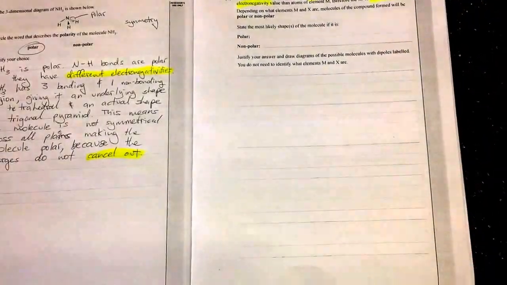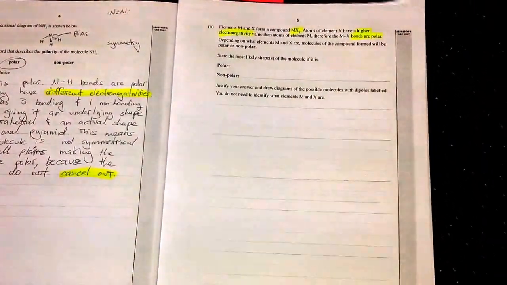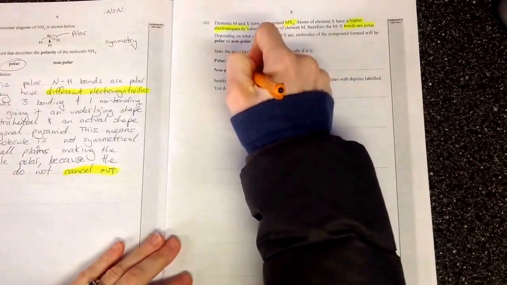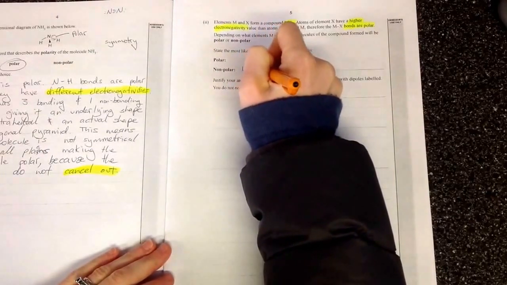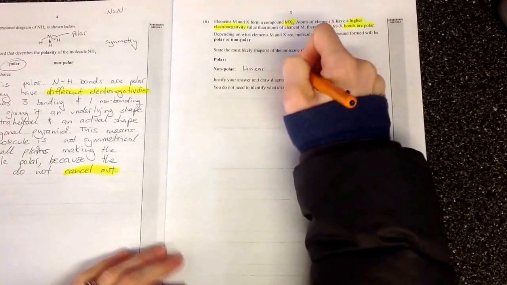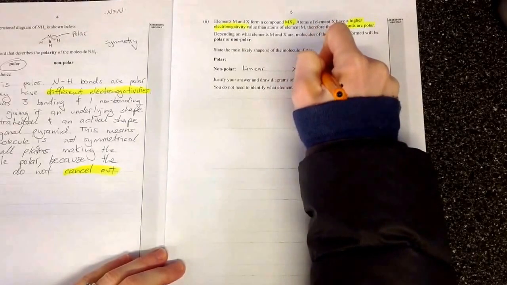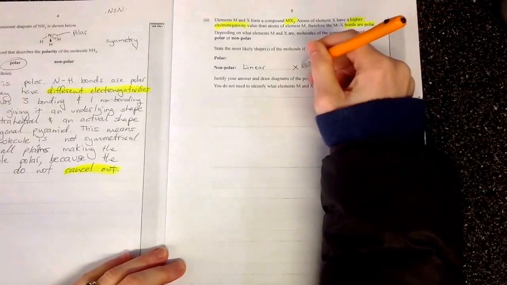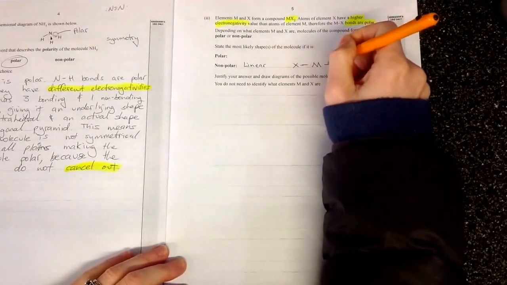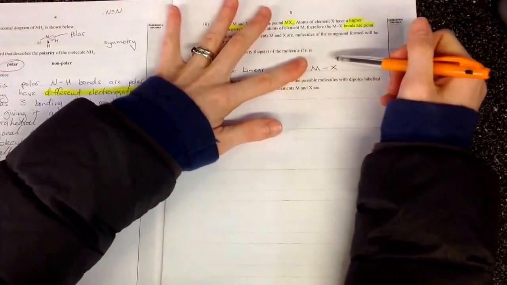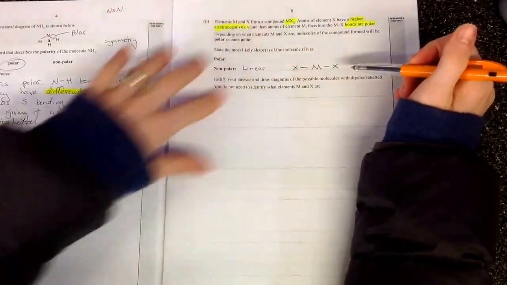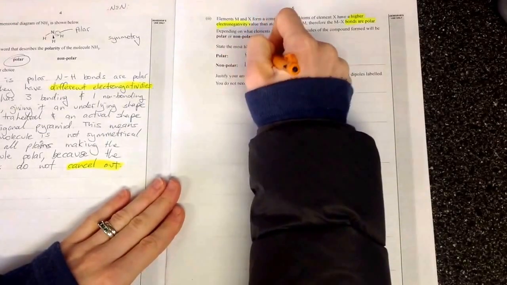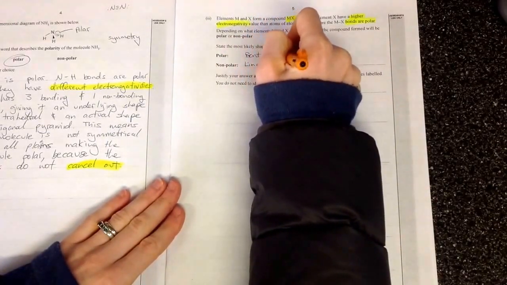Well, to have a nonpolar molecule, you're going to need a linear shape. It is the only way it's going to work, because then you'd have X, M, X. The X's would cancel each other out and make that nonpolar, because these individual bonds are polar. A polar shape is going to be bent. It can be either bent 3 regions or bent 4 regions.